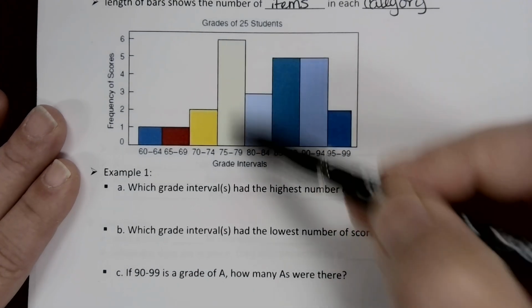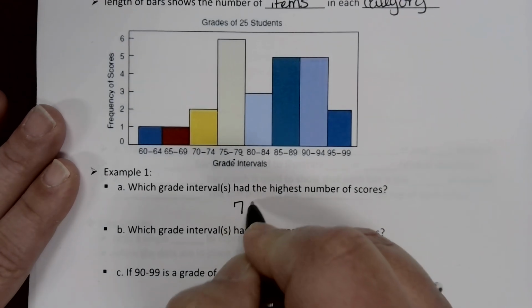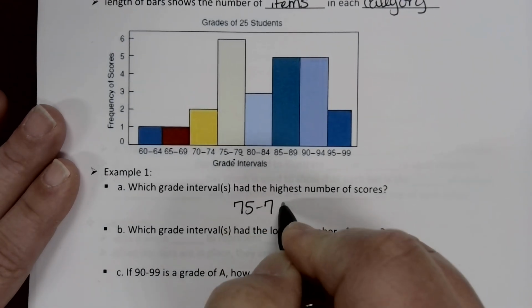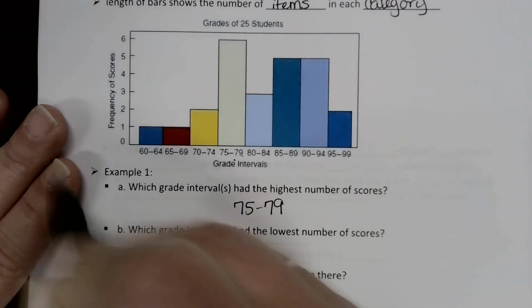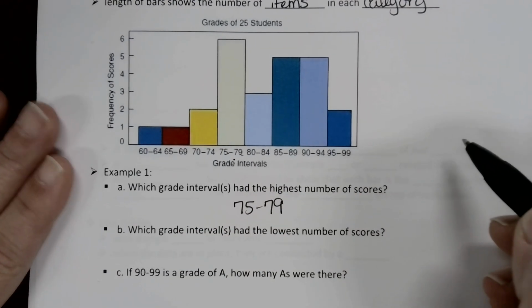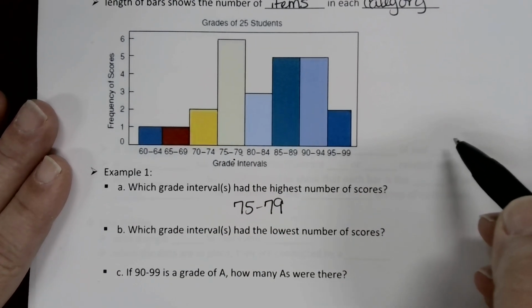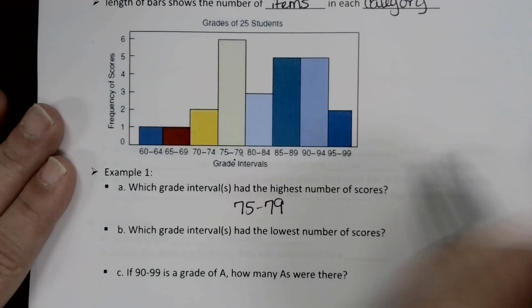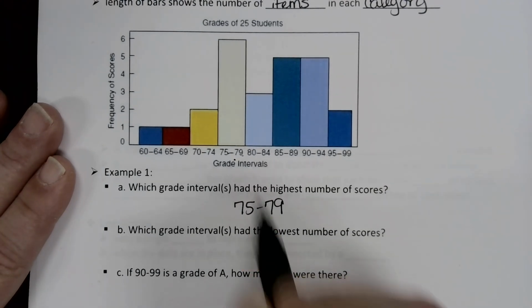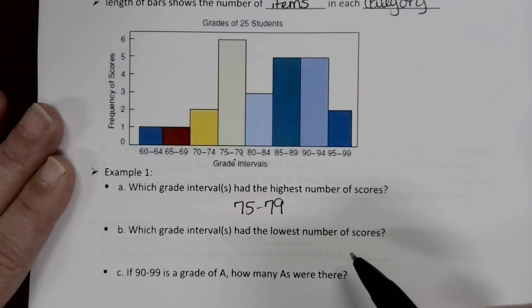So which grade interval had the highest number of scores? This, 75 to 79. That's the grade interval that most people made. Let's say this was a test that 25 students took. Most of them made between a 75 and 79.